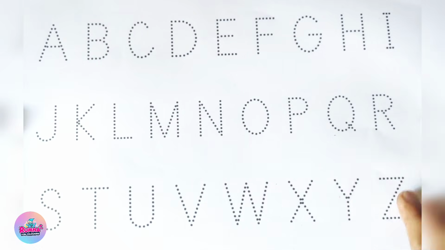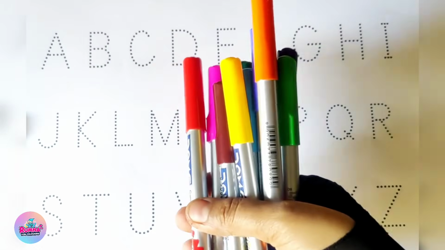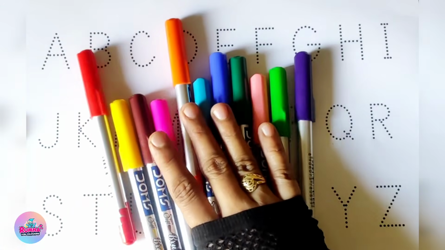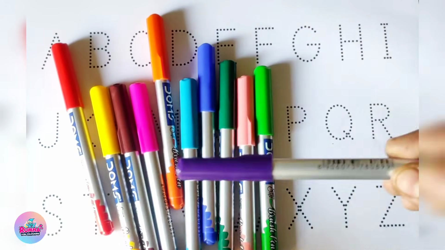So today we will trace alphabets from A to Z. First, let us learn about the colors. So these are the brush pens I have. Let's see what are these colors.